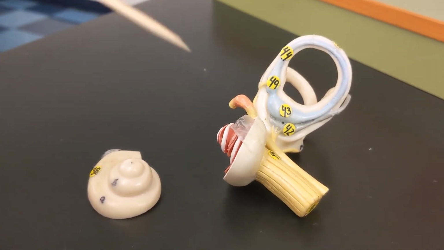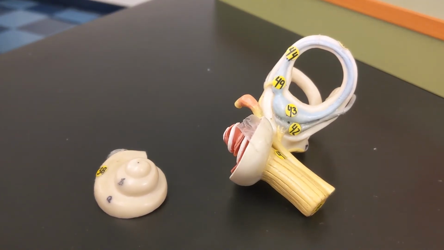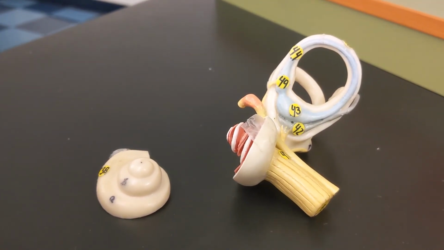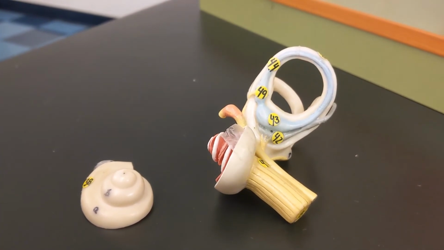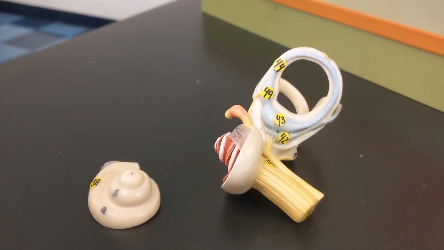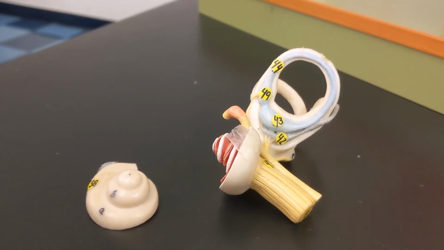The lump is the ampulla, and inside of the ampulla is the cristae, also called the cristae ampullaris. And that is the sensory organ which gives you your sense of dynamic equilibrium.